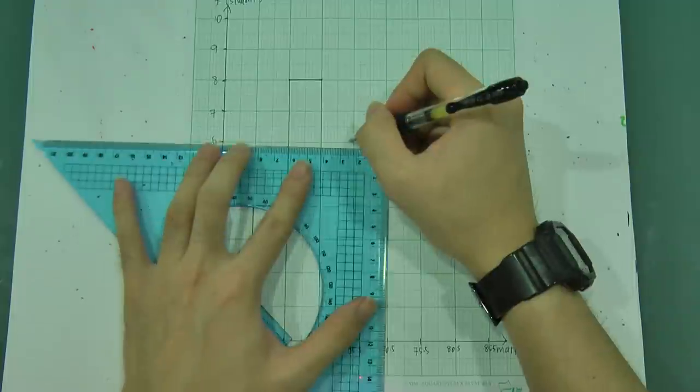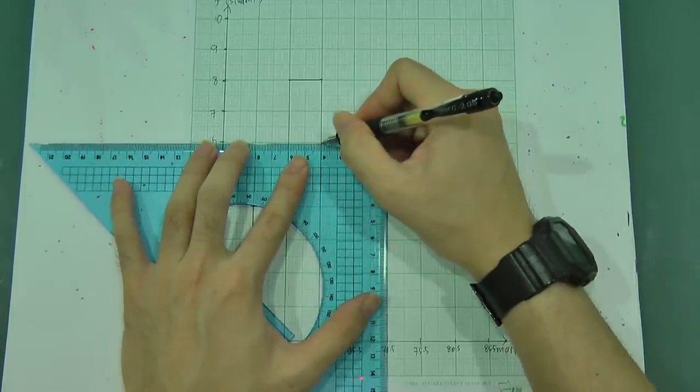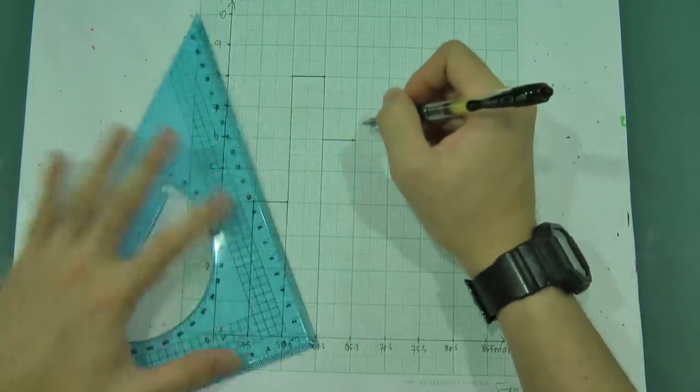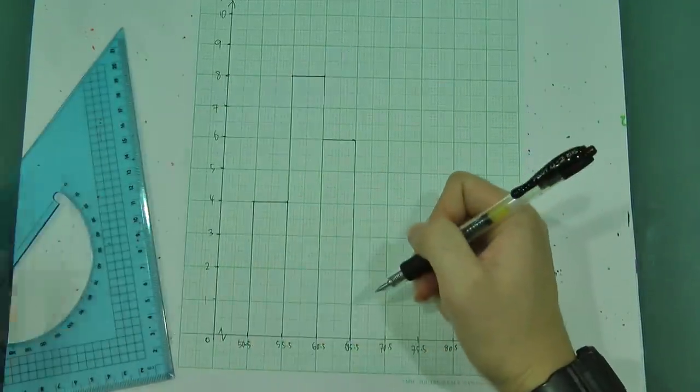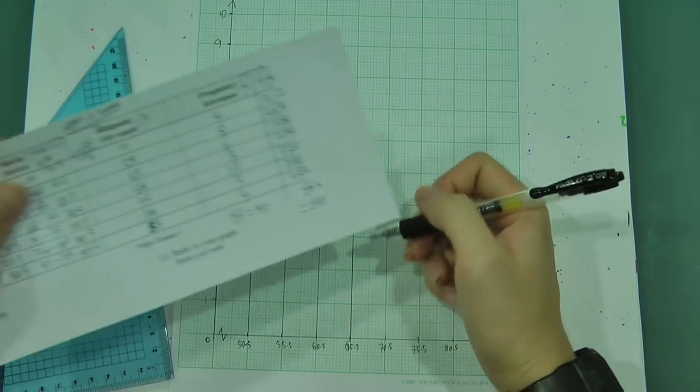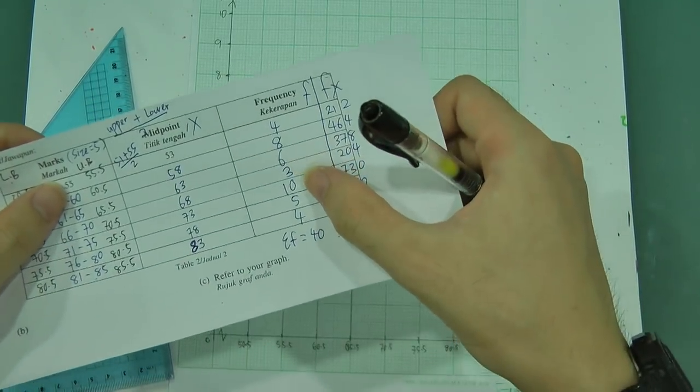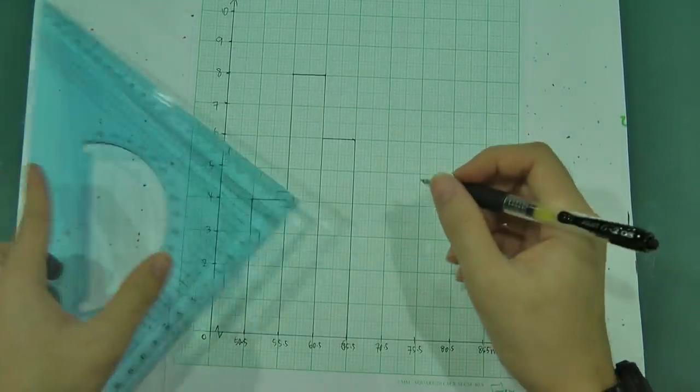Okay, my next one will be 6. So I'm going to continue to draw 6 for 60.5 and then 65.5. Okay, and then what is the next one? After 6 will be 3, 10. Okay, I'm going to draw 3 and 10.